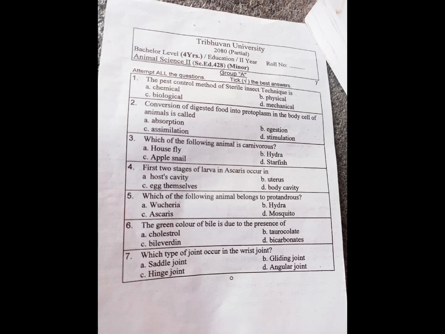University Partial exam 2080, Bachelor level 4 years program, education B.Ed second year, Animal Science, second Science education 428, minor subject question paper. Full marks 40, time 1 hour and 30 minutes. There are given 3 groups. In group A there are 7 multiple choice questions. Each question has mark 1 and total marks of group A is 7.